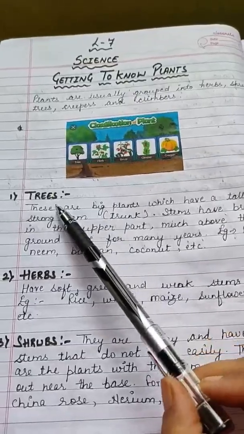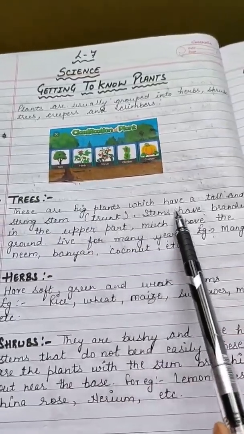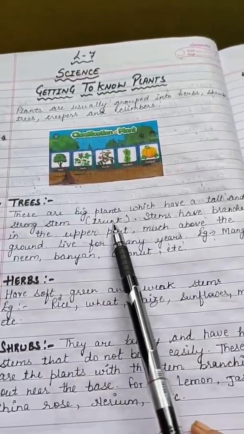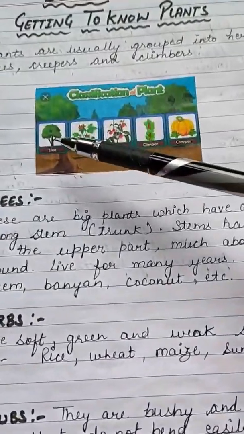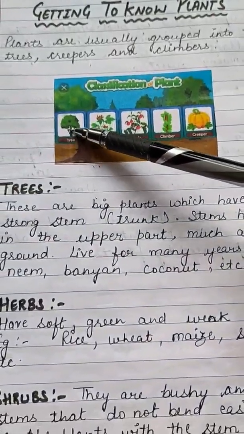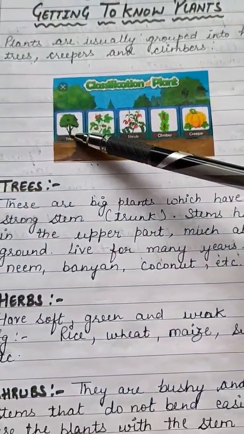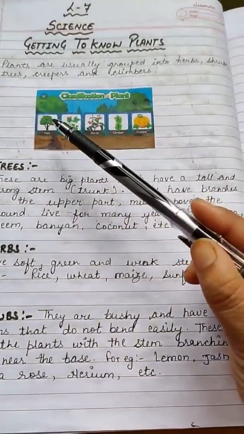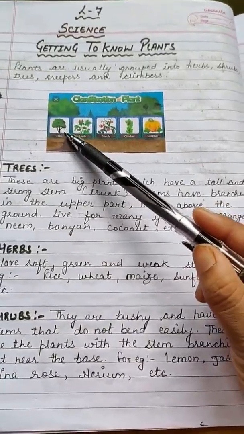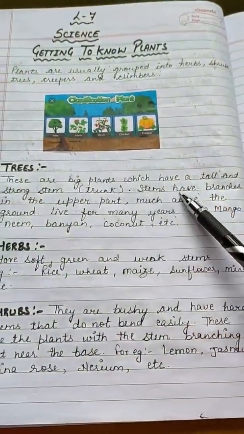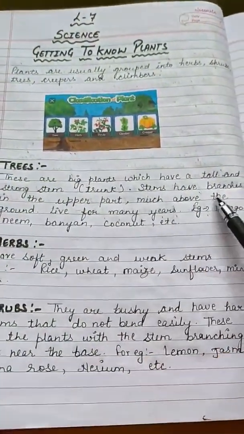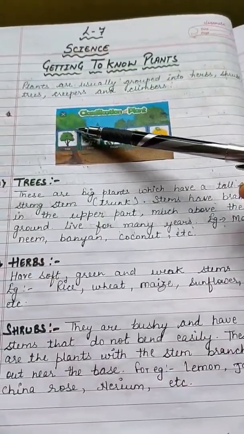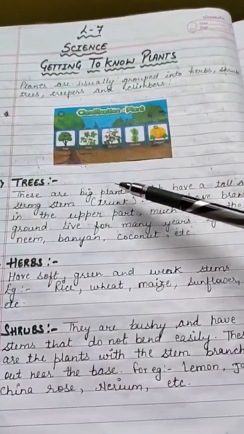So first is trees. These are big plants which have a tall and strong stem which is called the trunk. So this is a tree and this brown part is known as the trunk. They are tall and have a strong stem. The stem has branches in the upper part, much above the ground.